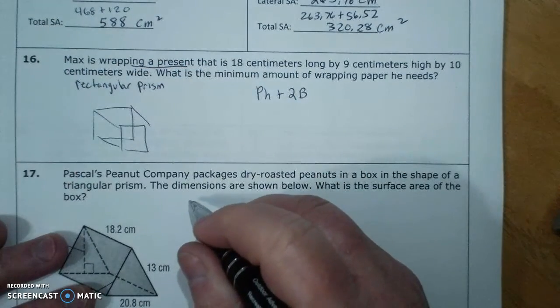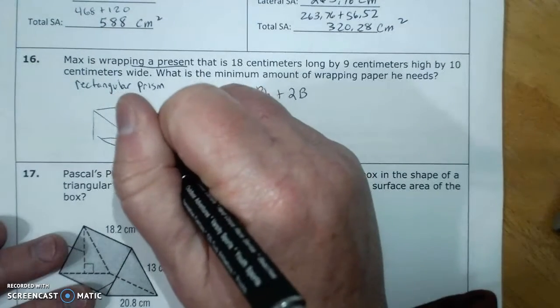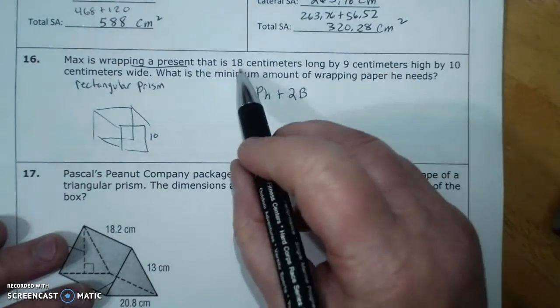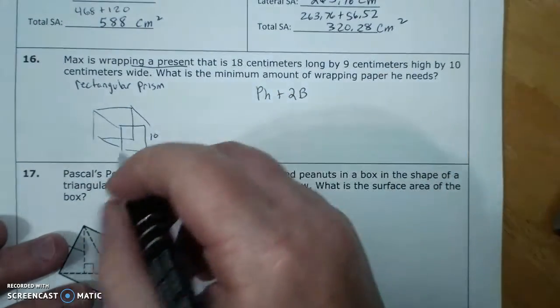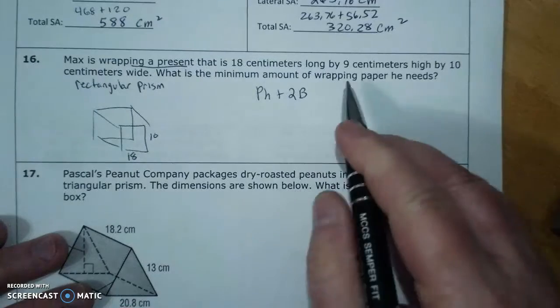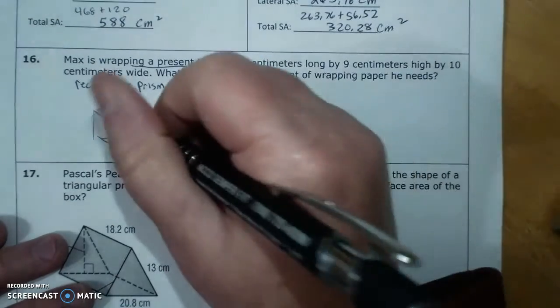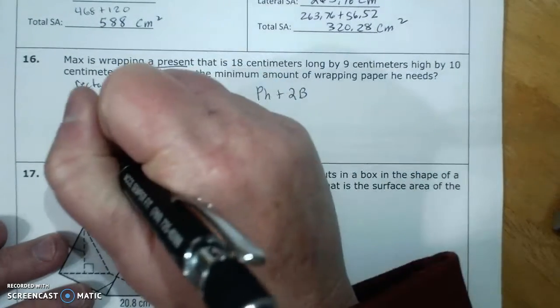And I'm going to use my 10 as my height. Okay, 18 centimeters long, 9 centimeters high, and 10 centimeters wide.